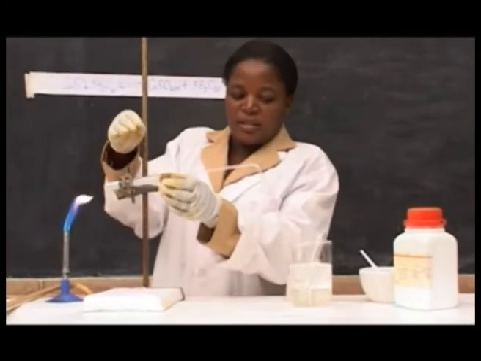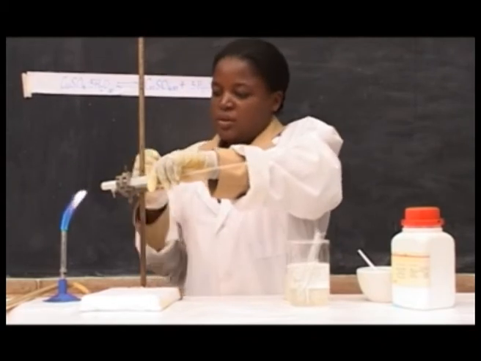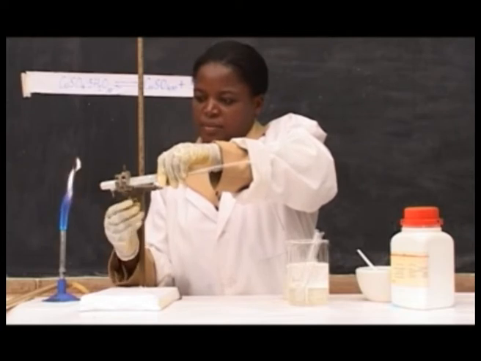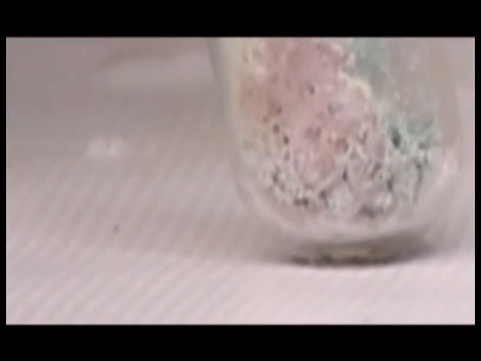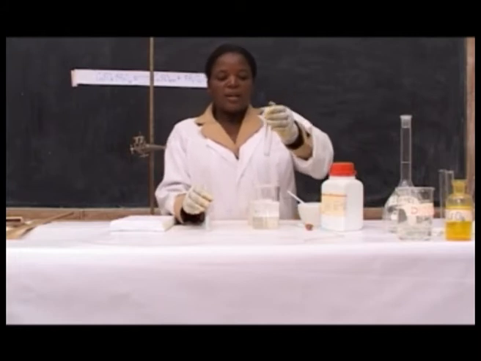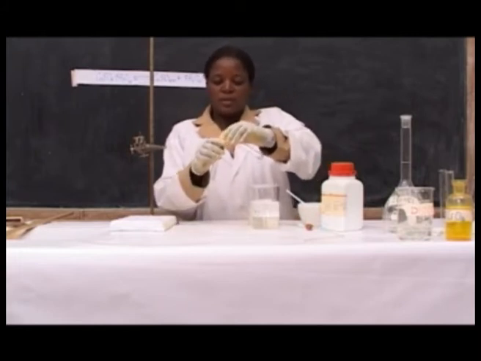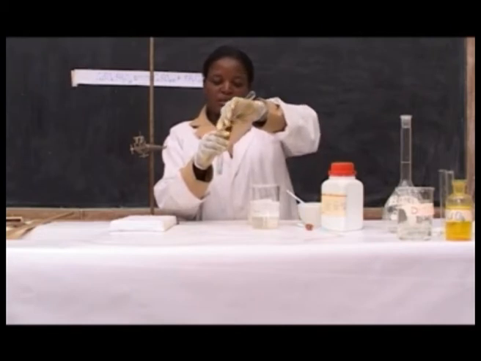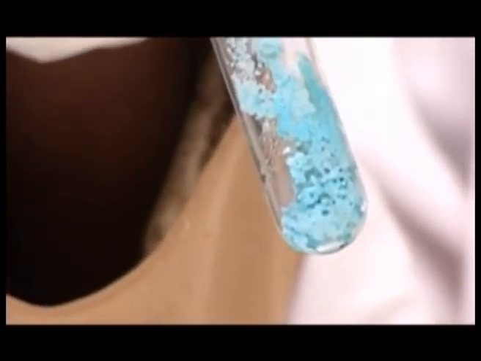Then take the residue. The residue remaining is white. Take the test tube which contains water which was collected from the salt, then add it to this test tube. Observe the changes. The blue color has been regained.